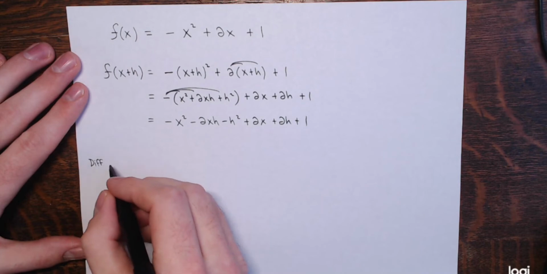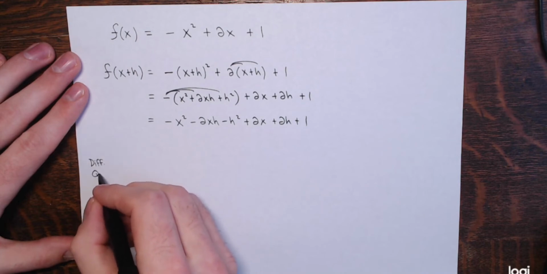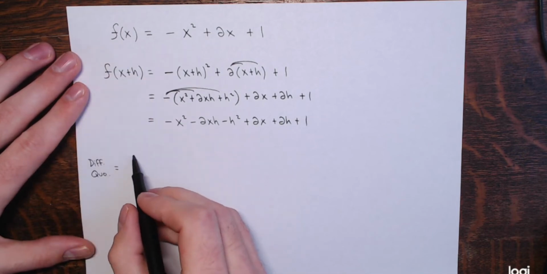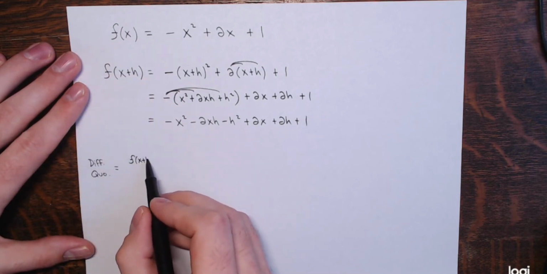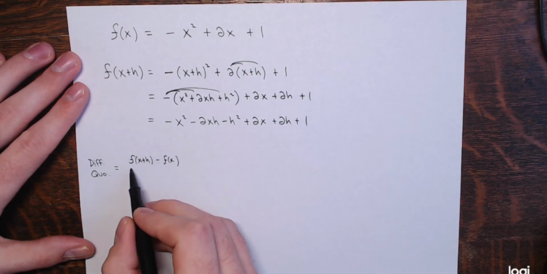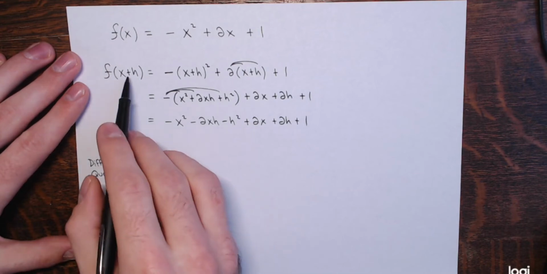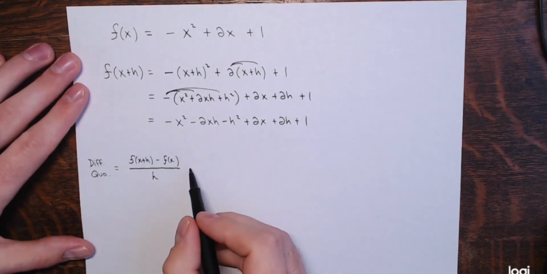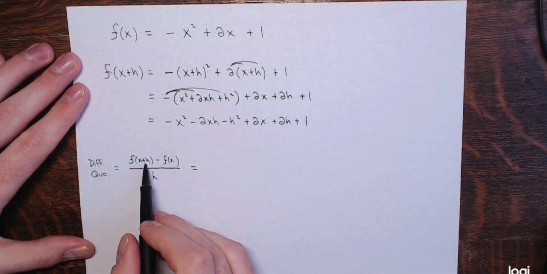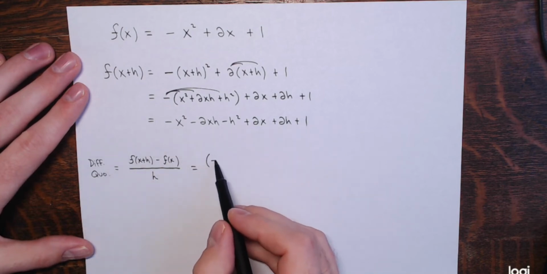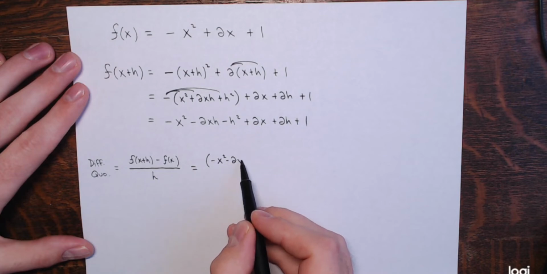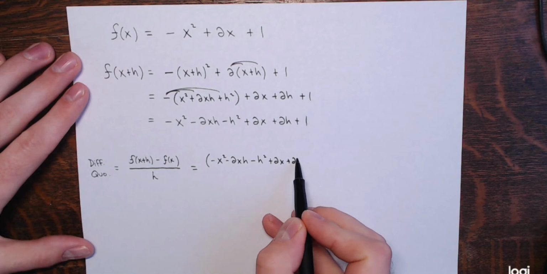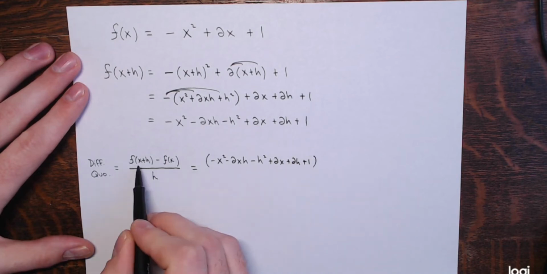That slope, I'll just put diff quo. Right? It's the change in these outputs, right? F of x plus h minus f of x, all divided by the change in the inputs, x plus h minus x, but that would just be h. Okay, now what is f of x plus h? It was all this, right? It was negative x squared minus 2xh minus h squared plus 2x plus 2h plus 1. That is f of x plus h.